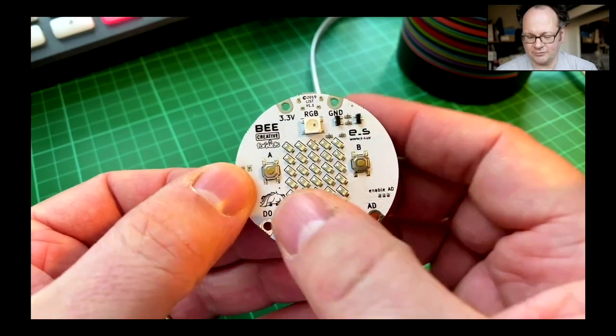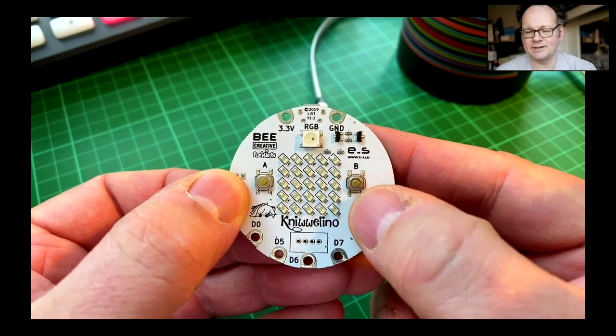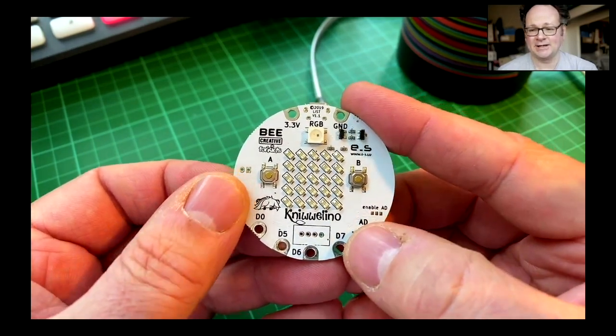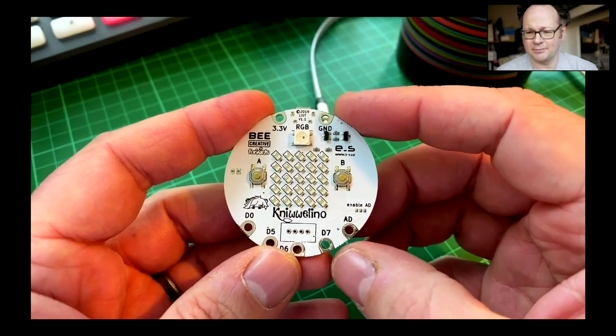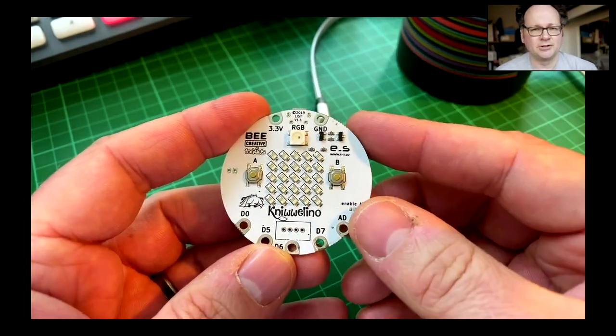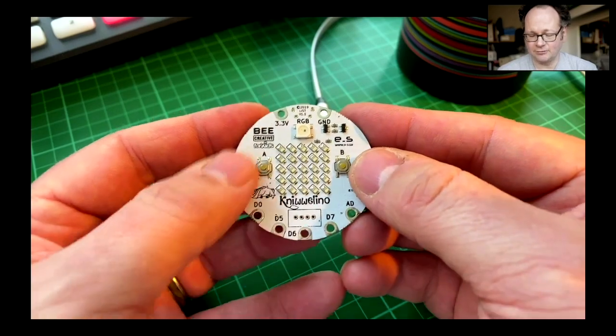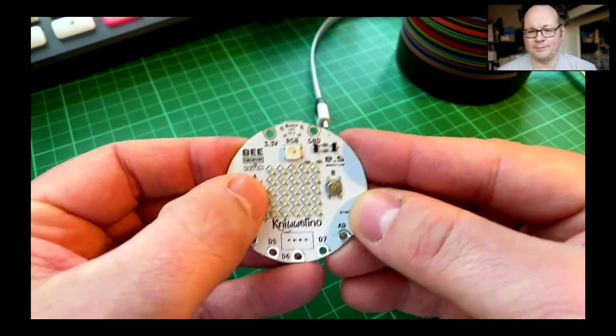Over on the front, you've got this little grid, a set of lights which are really bright. I need to work on turning those down a bit. There's a bunch of things which we'll come to in a later video in the series, and then you've got two buttons, A and B.